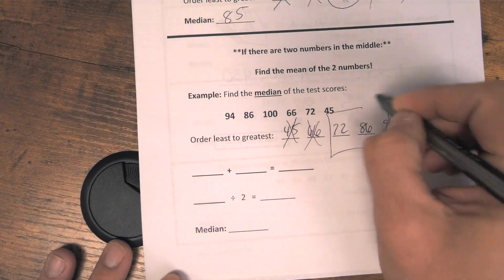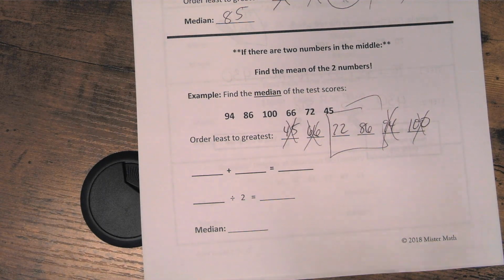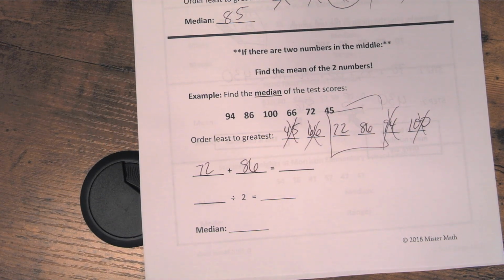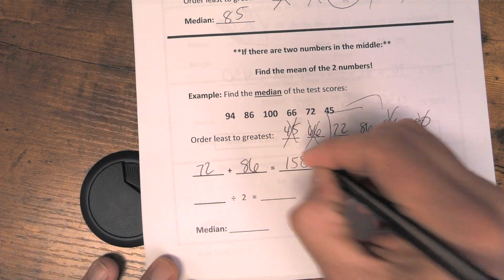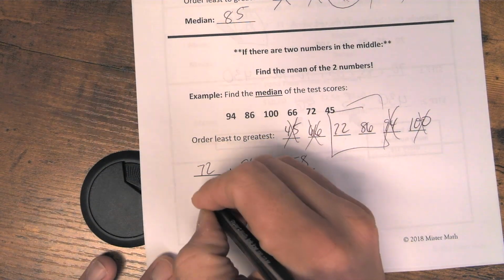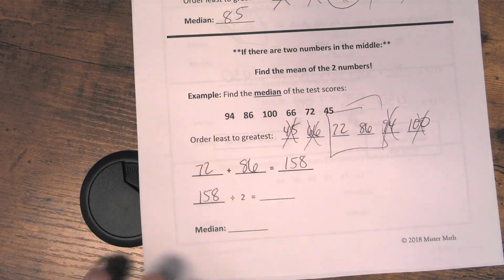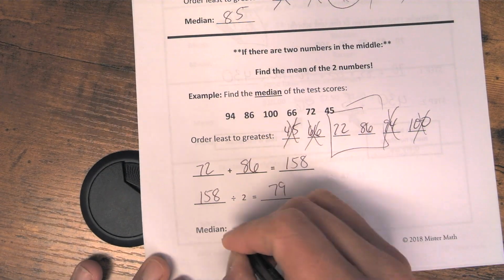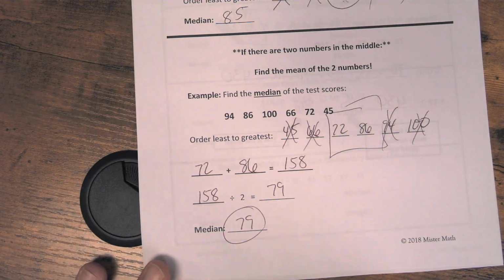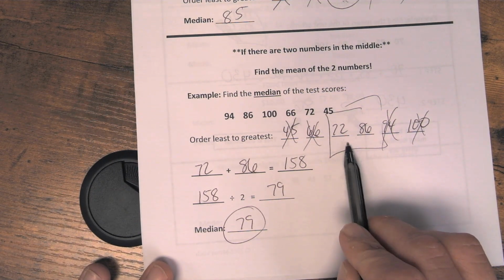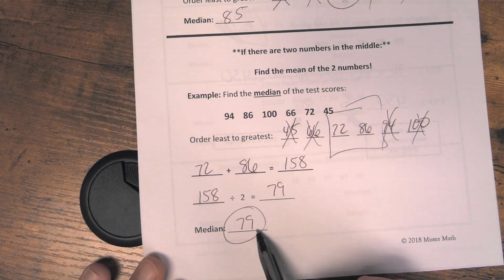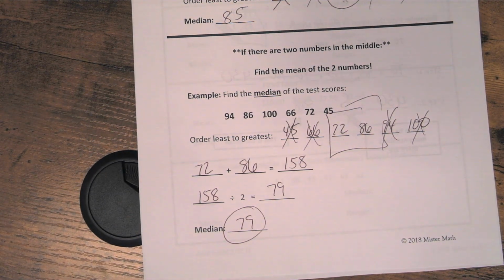Can't cross those out because we won't have anything left. So what you're going to do is add up 72 plus 86, 158. And now, because there's only 2 of them, you're going to take 158 divided by 2. 79. So 79 is your median. Whenever you have 2 left over in the middle, you've got to find the average, the mean, and whatever that answer is, that's your median. You just add them up, divide by 2, and there's your median.